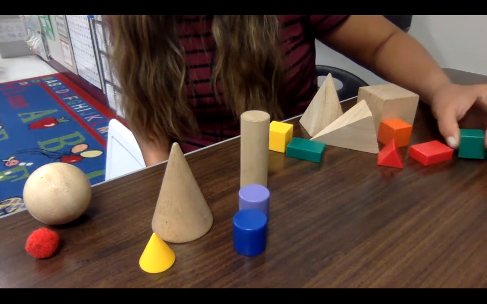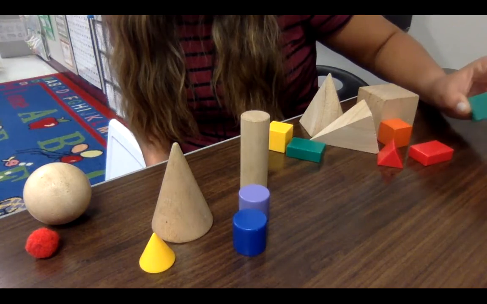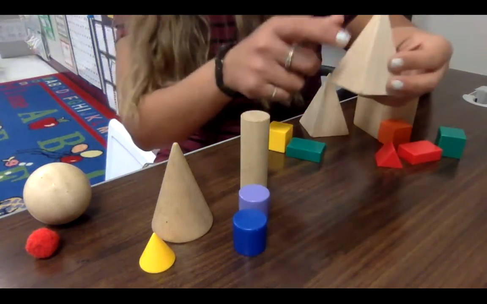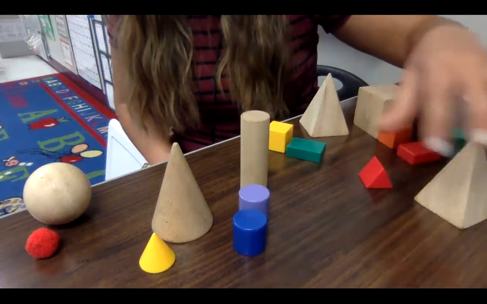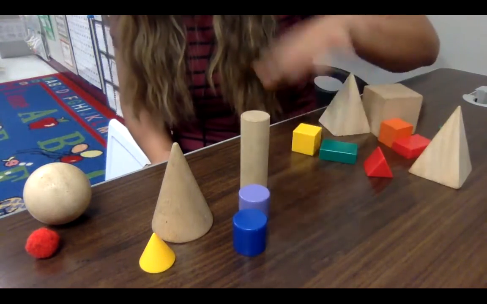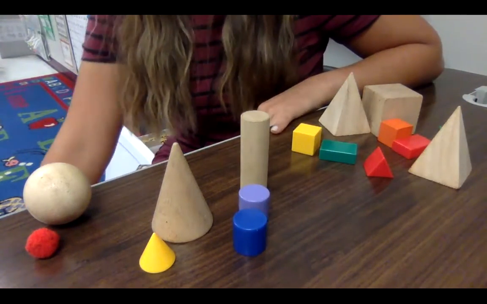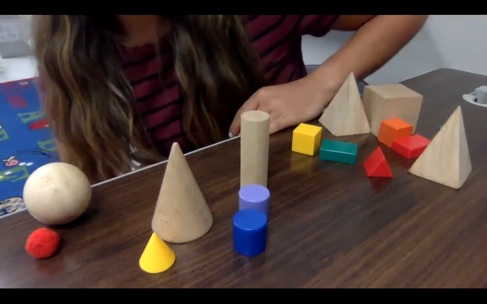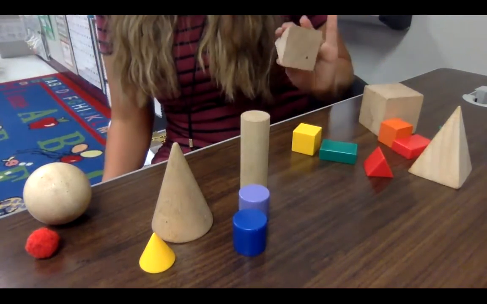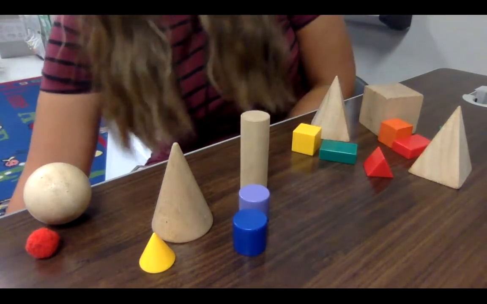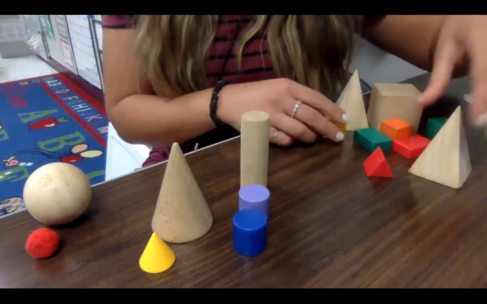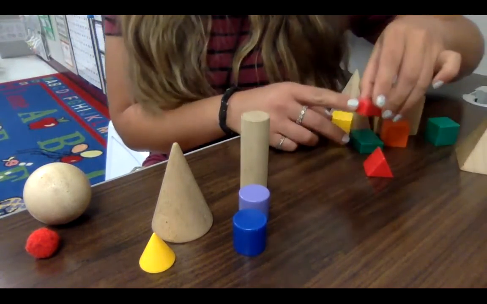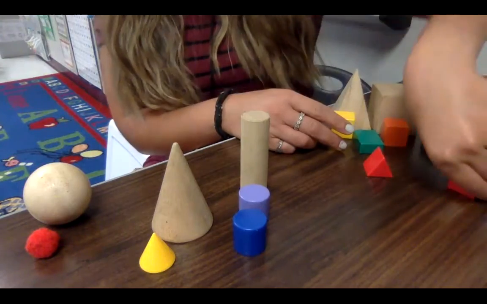What about 4 faces? 1, 2, 3, 4, 5. Nope. Nope. Okay, I don't have any here with 4. I don't have a triangular pyramid. I only have a square pyramid. So let's move on. Let's look for 5 faces. Nope, the square doesn't have 5 faces. Neither does a rectangular prism.